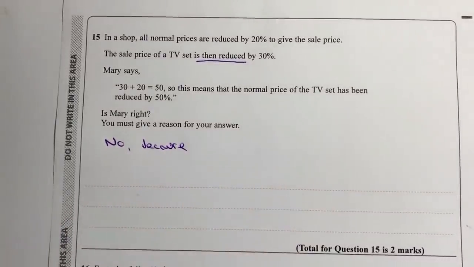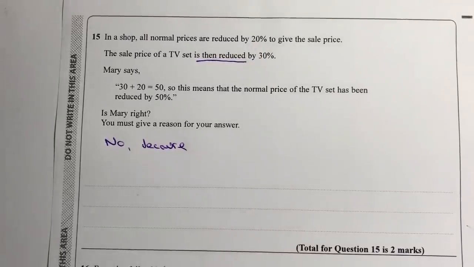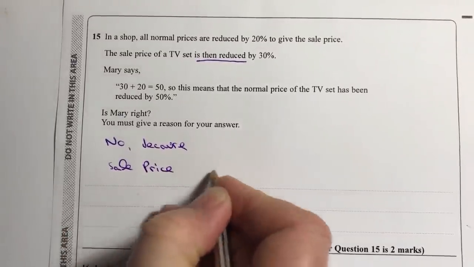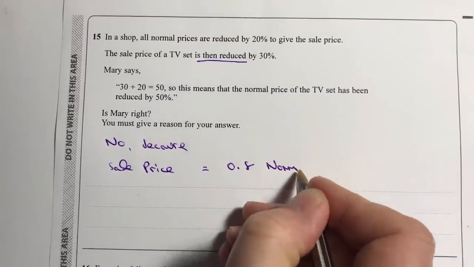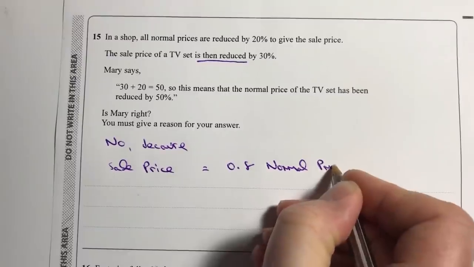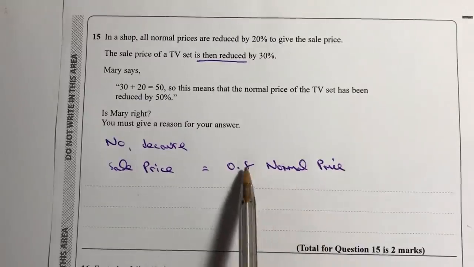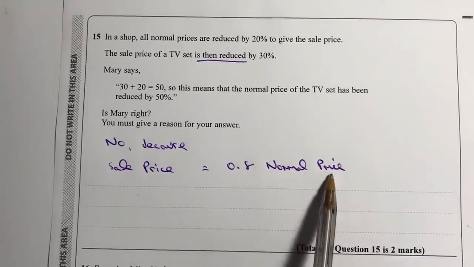the first sort of incident where the price has been reduced by 20%. So in other words, the sale price initially is going to be the same as saying 0.8 of the normal price, which is a 20% reduction. All I've done is I've changed that then to a decimal. So from the 0.8 of the normal price, a 20% reduction means that what you actually pay in the sale is going to be, if you like, 80% of the normal price.